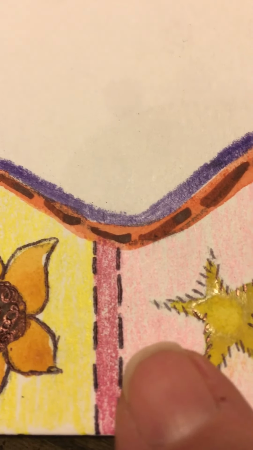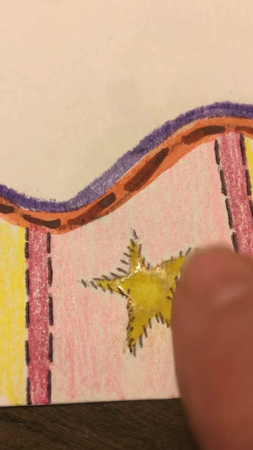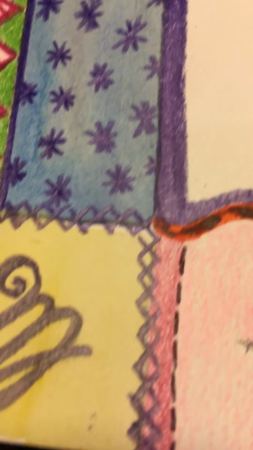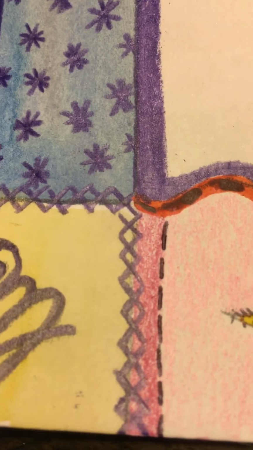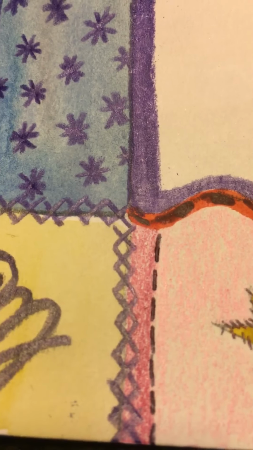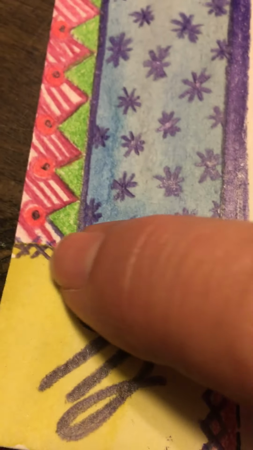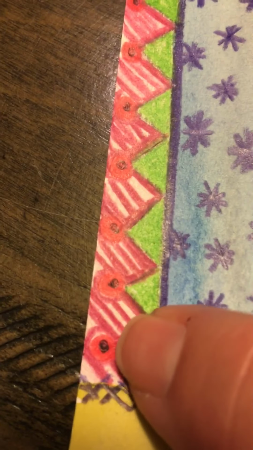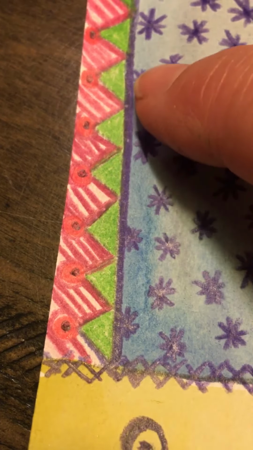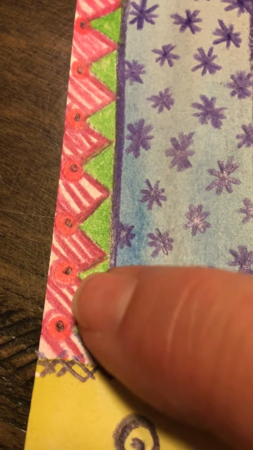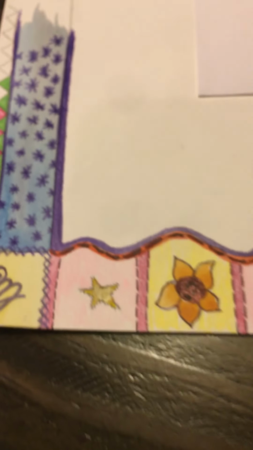So I did a straight stitch. I did little stitches here. Over here, I used colored pencil to make these little X stitches. Here I have more pen, colored pencil, colored pencil, colored pencil. So that's how I can do my outside.